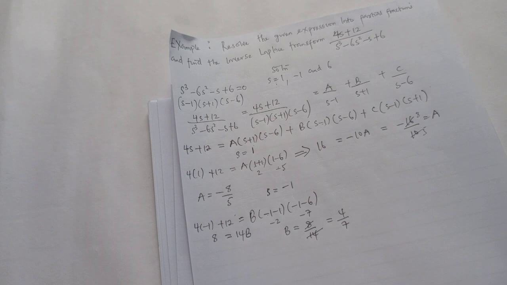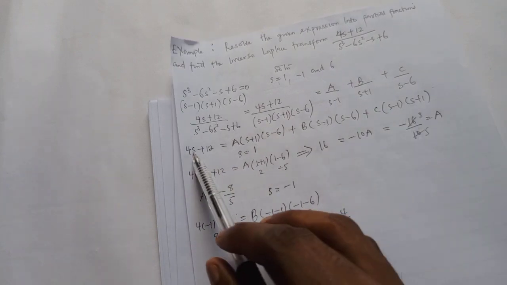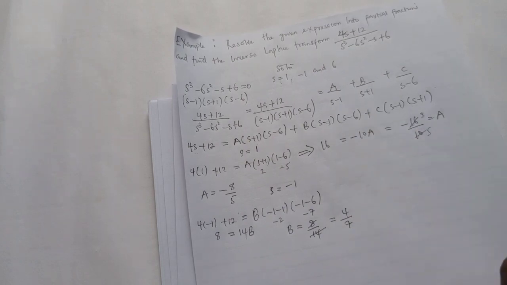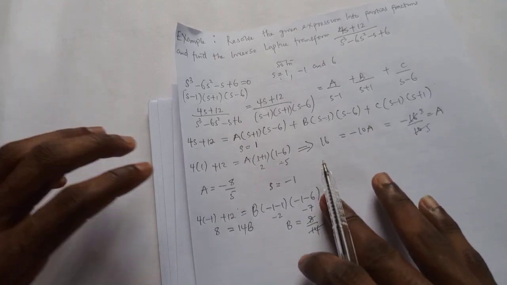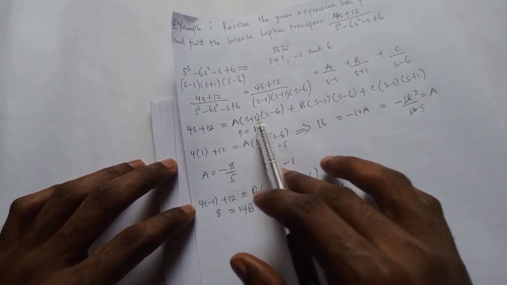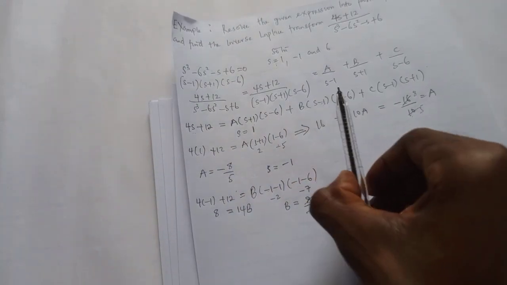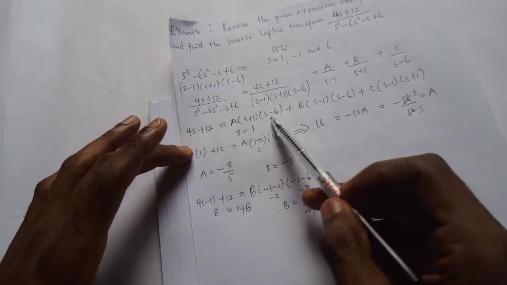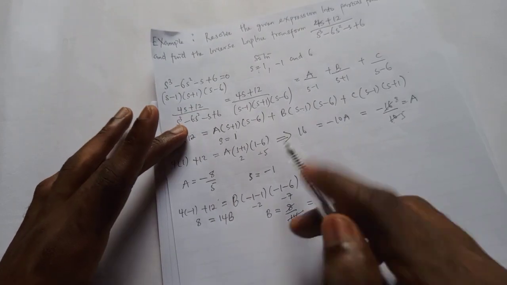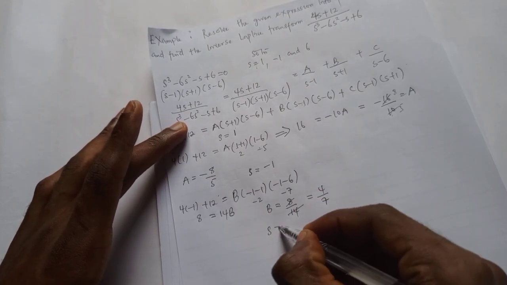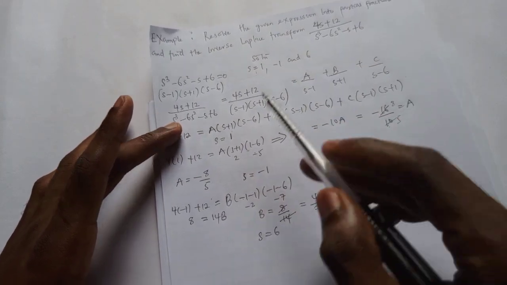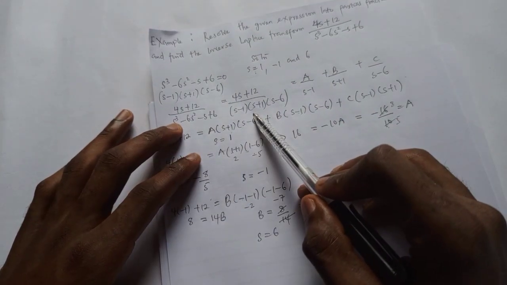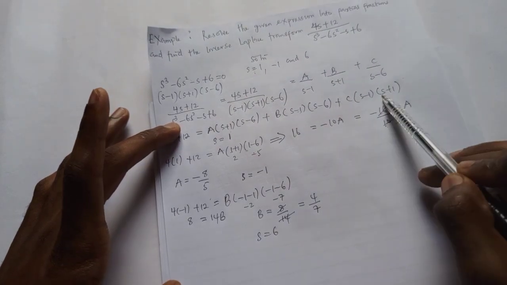Okay, so for the last one, we can decide to solve either by comparison. Let's solve by comparing the coefficients. Since I have a positive 6 here, that shortens my work. So let's assume that s is equal to positive 6, since I have a negative 6. So this goes to 0, this goes to 0, so I only have this.